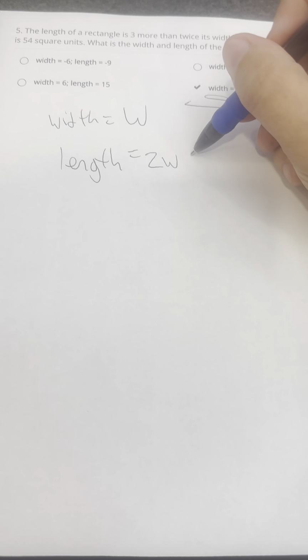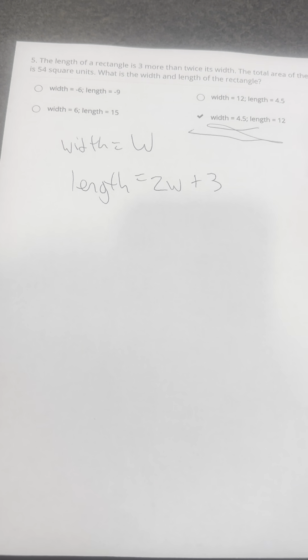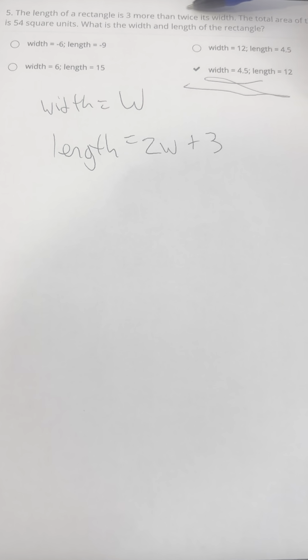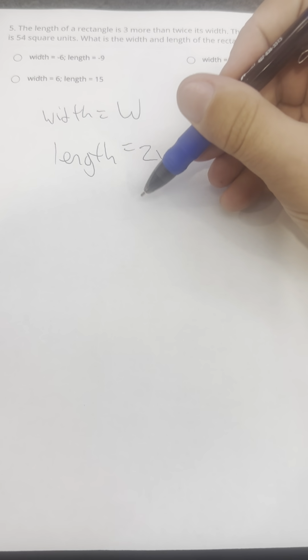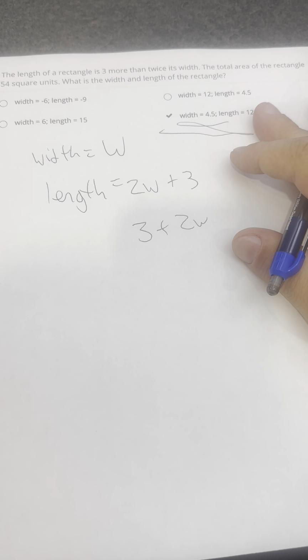It's twice its width plus 3. So length of a rectangle is 3 more than twice its width. Or you could do it as that, whatever works better.